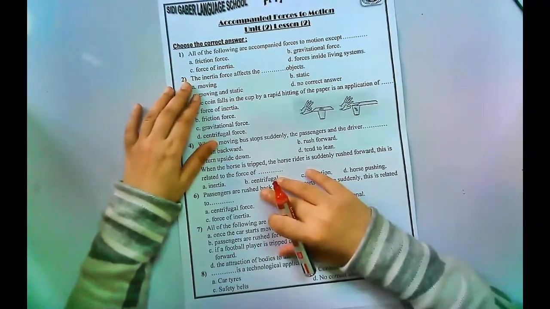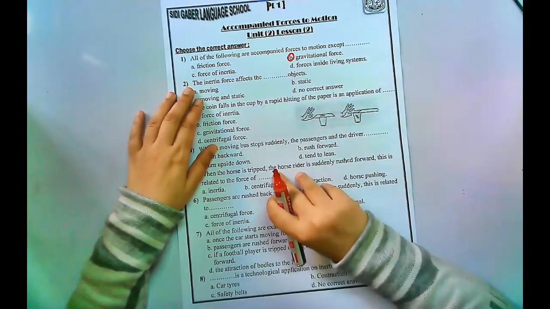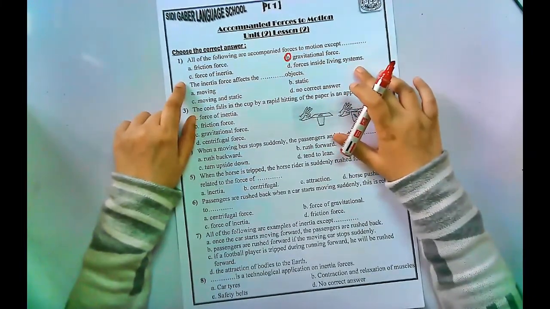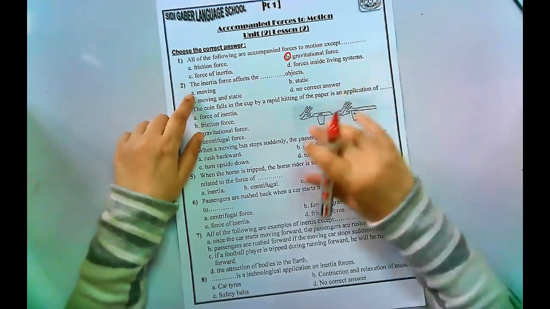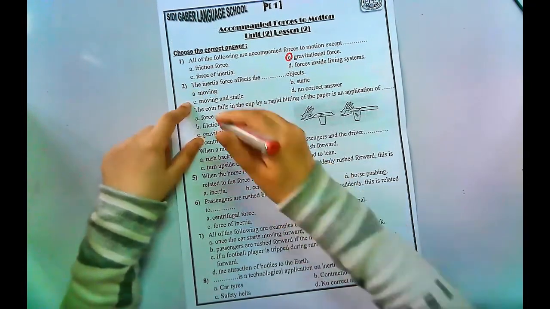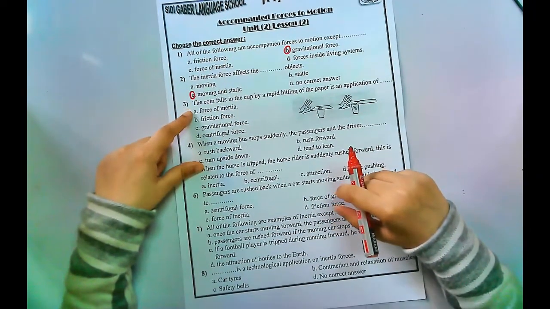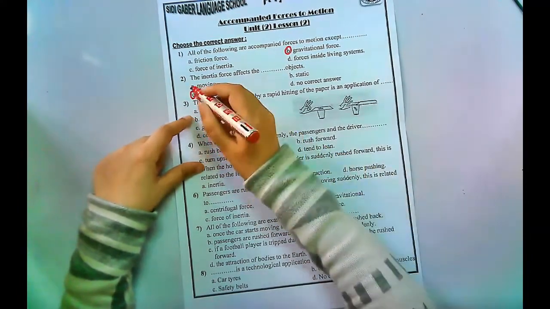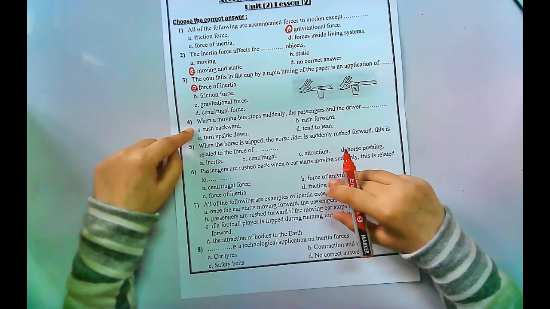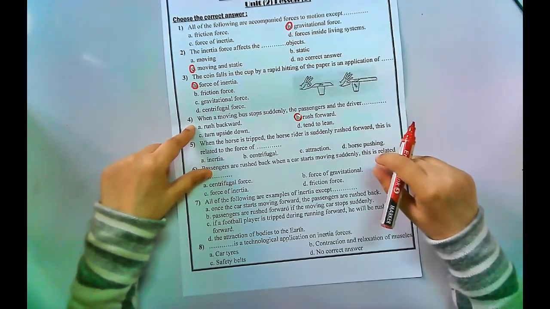All the following are forces accompanying motion except the gravitational force. The forces accompanying motion are friction, inertia, and biological force, which is inside living organisms. Does inertia affect moving objects only? No. Static only? No. Moving and static? Yes. The coin falling in the cup by rapid hitting of the paper is an application of the force of inertia. When a moving bus stops suddenly, the passenger will rush forward due to inertia.